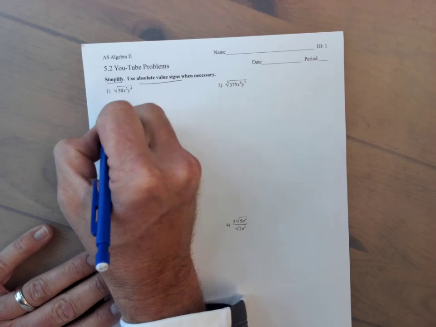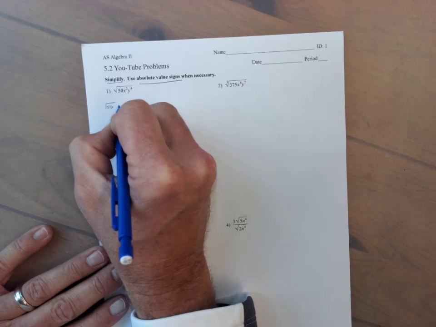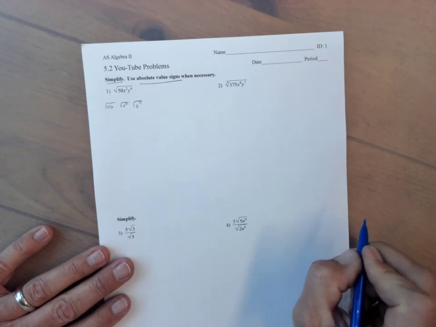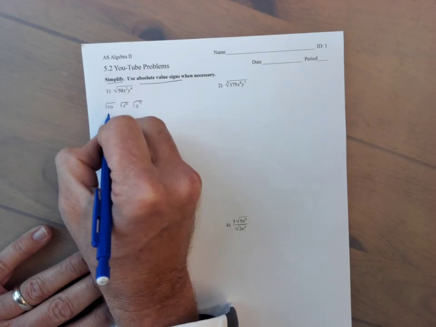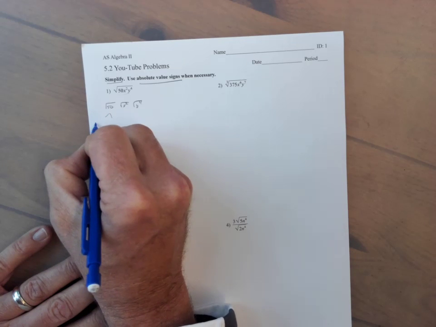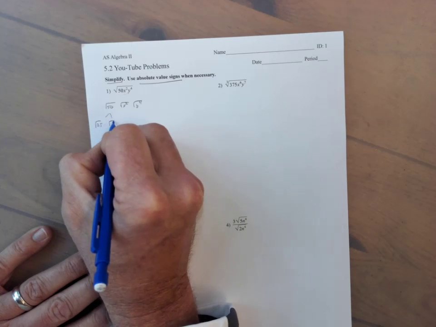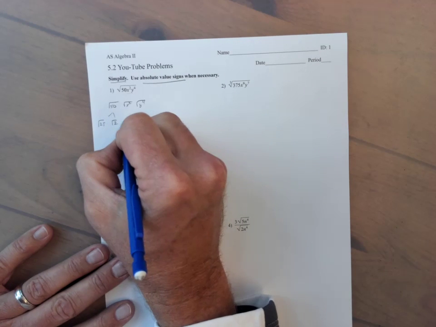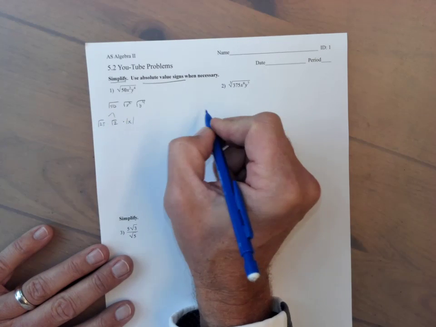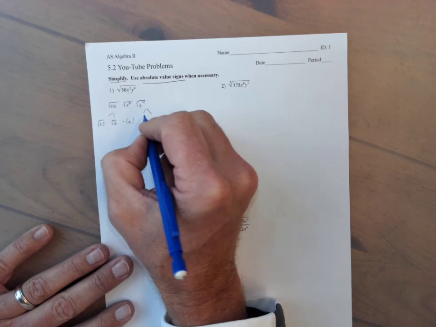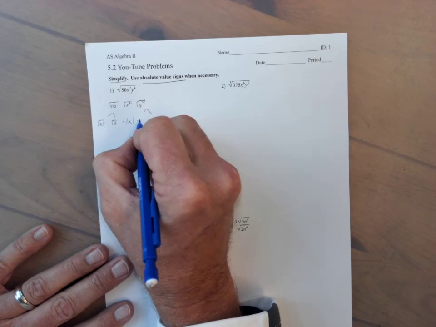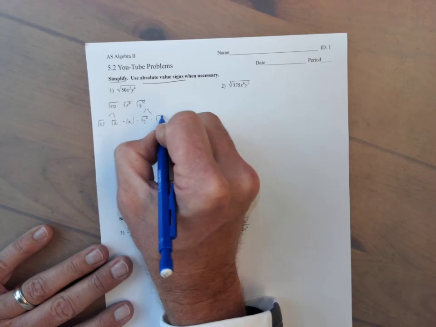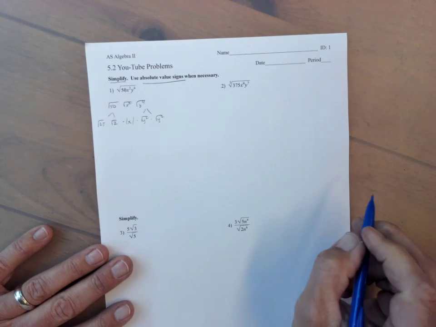So I'm going to split it, square root of 50, square root of x squared, square root of y to the fourth. Okay, so square root of 50, we're looking for a factor that's a perfect square, and the largest one if we can find it, which is 25. The square root of x squared we know is the absolute value of x. And technically, one way to look at the square root of y to the fourth is the square root of y squared times the square root of y squared.